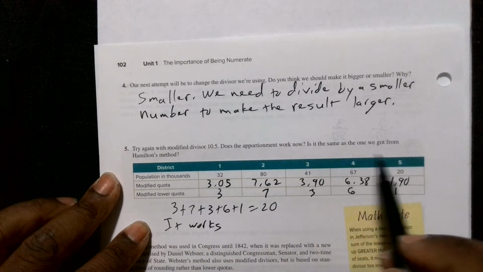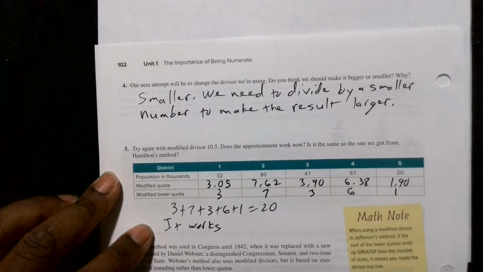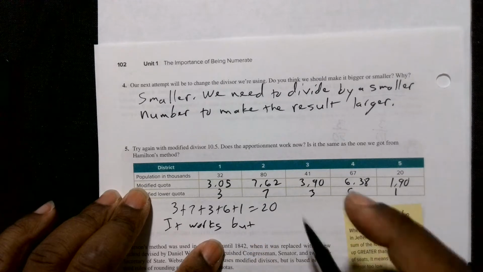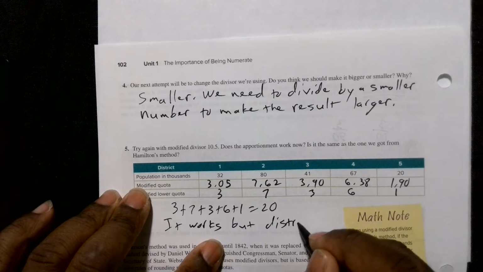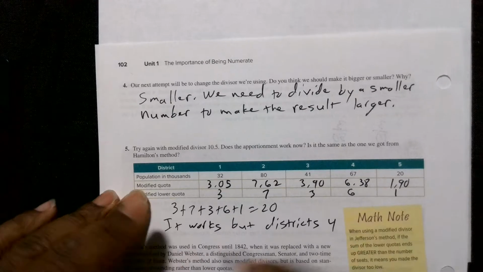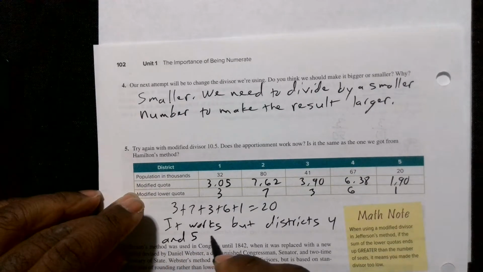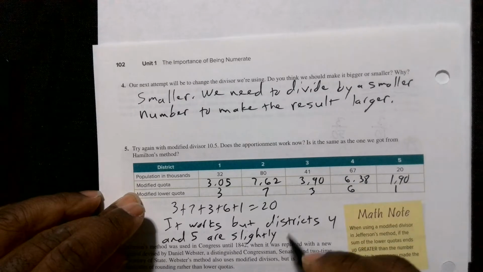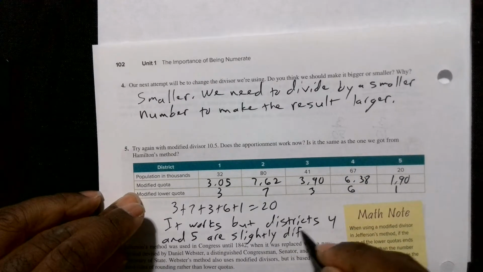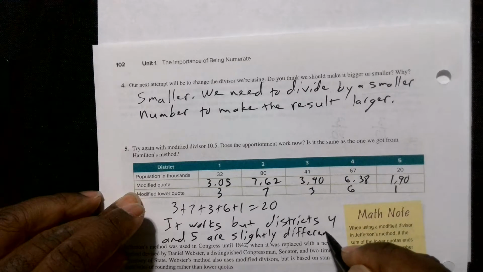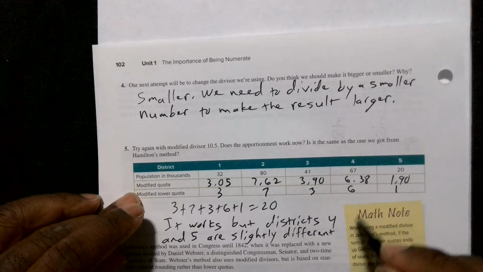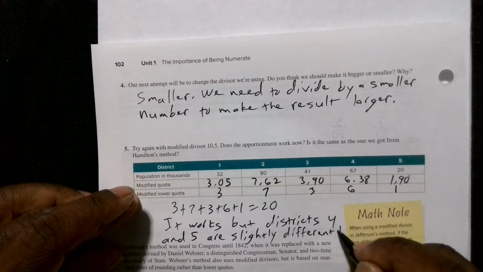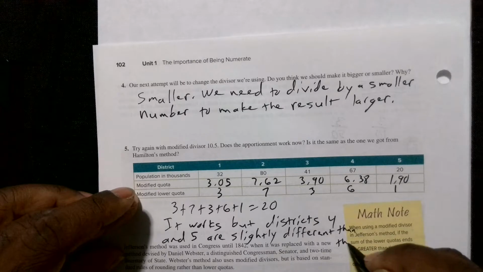But it also asks us, is it the same as the Hamilton method? It works, but districts 4 and 5 are slightly different than the Hamilton method.